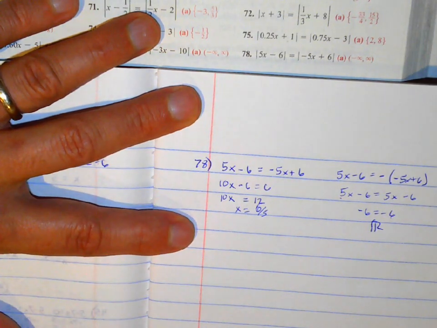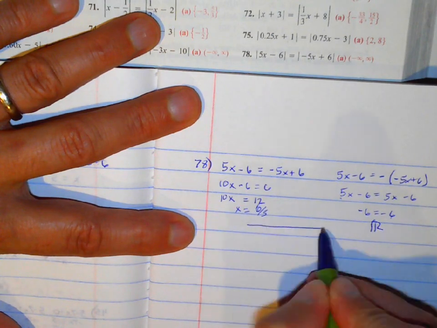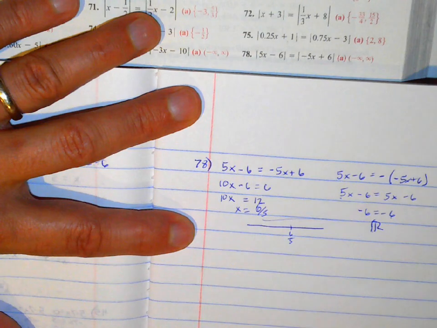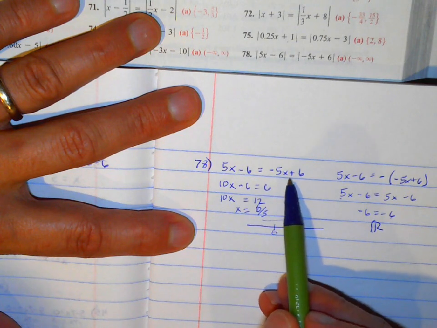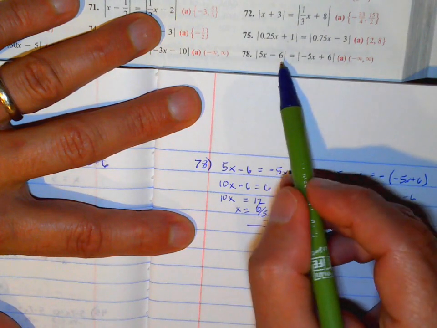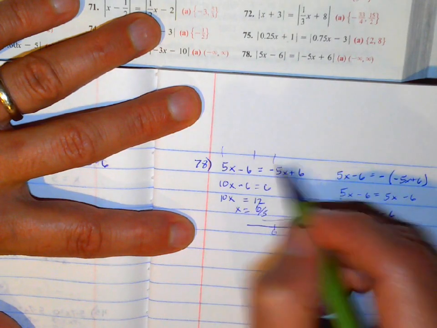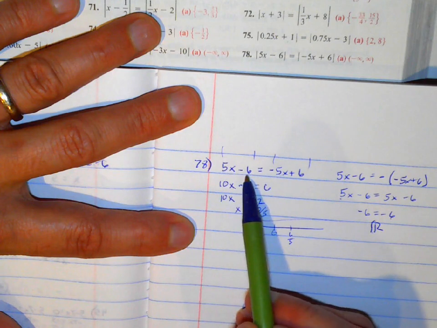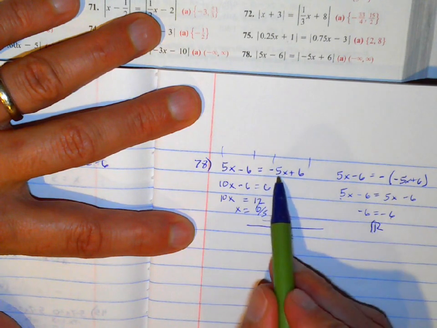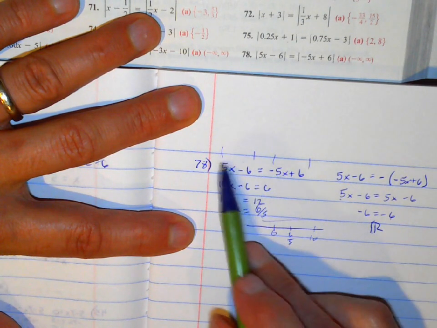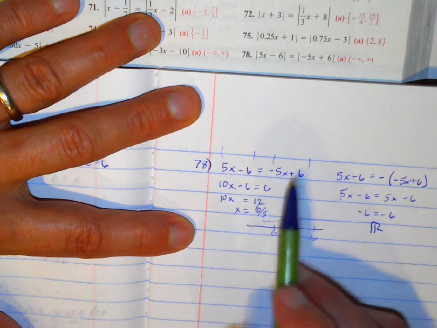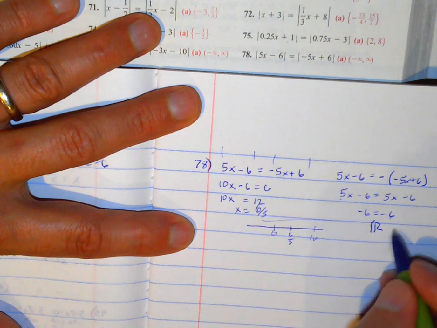Okay, so this is one where we might want to look at a number line. We know that 6/5 works, and we know that all numbers work here, right? So let's just pick a number and see if it works. Let's pick 0. If I plug a 0 in here, it's absolute value on both sides. Plug a 0 in there, 0 minus 6 would be negative 6. Absolute value of negative 6 is 6. 0 plus 6, absolute value of 6 is 6. Plug in a 10, it'll work. So every number will work here for the 78.